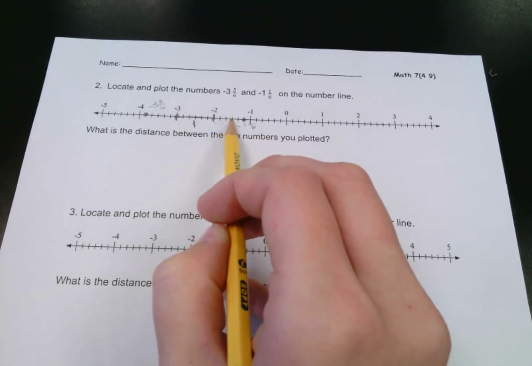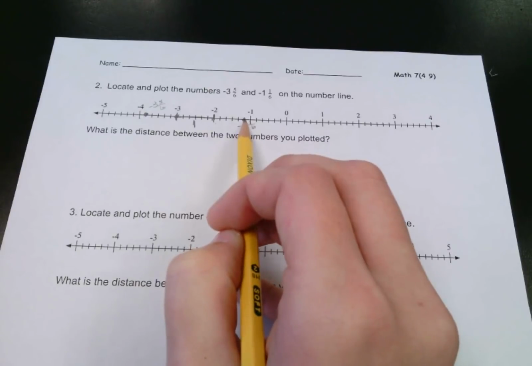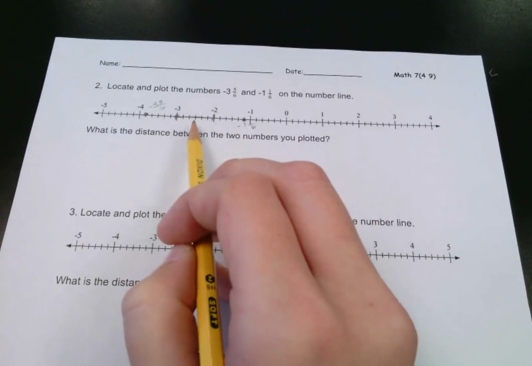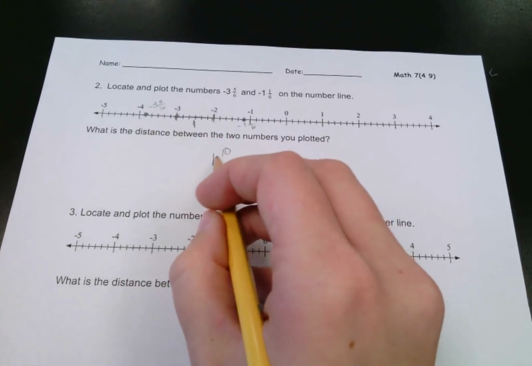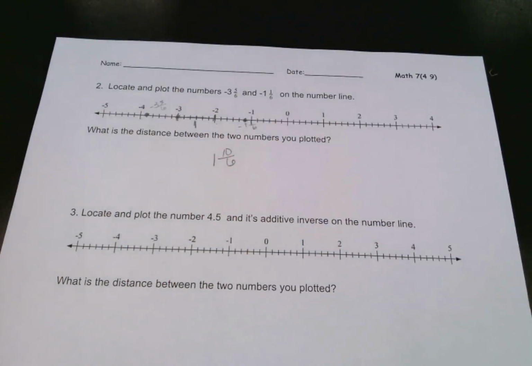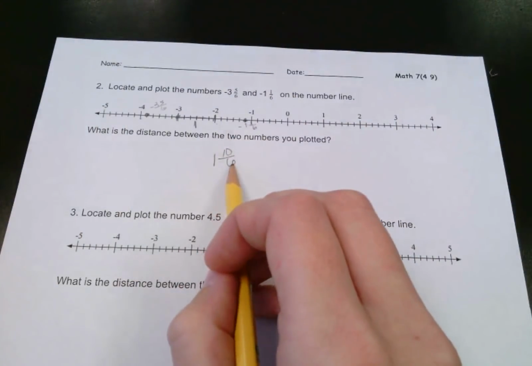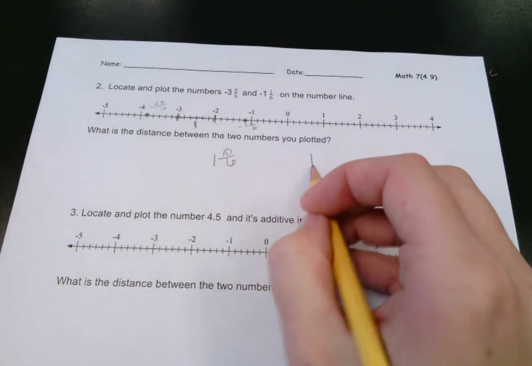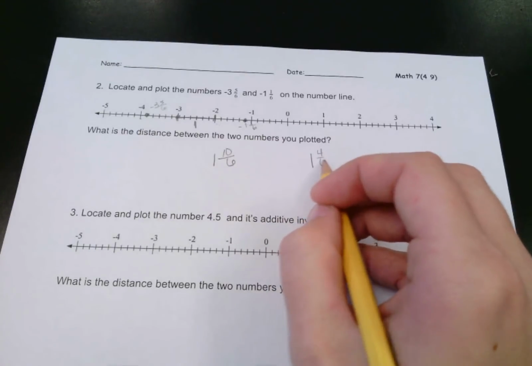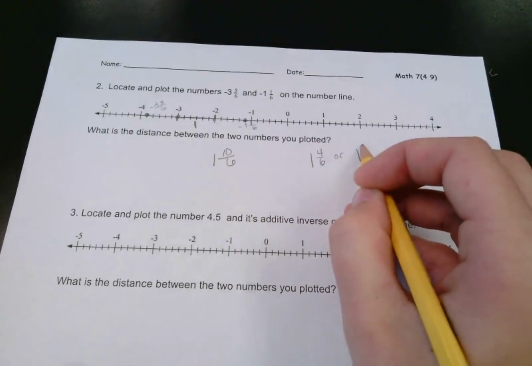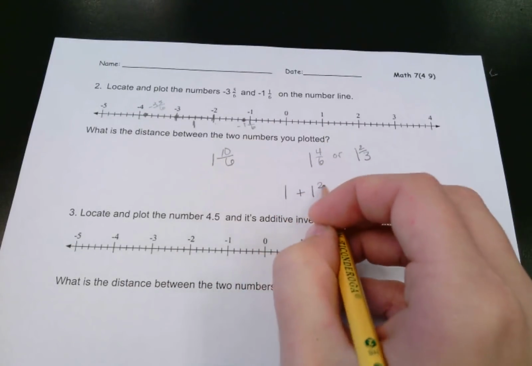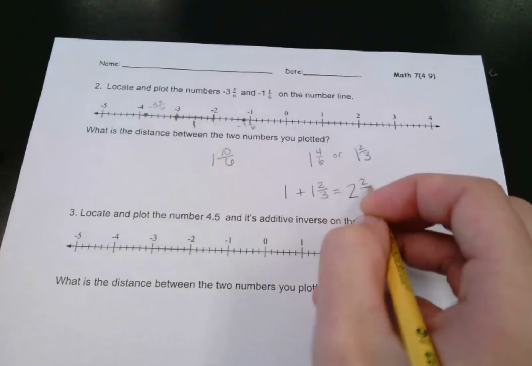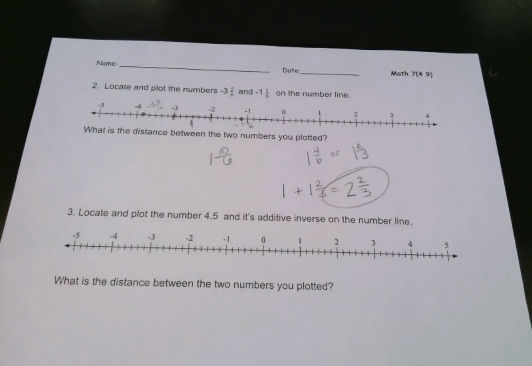6, 7, 8, 9, 10. So I have 1 and 10 sixths. Well, Mrs. Wall, that's kind of weird, isn't it? It is weird because 10 sixths is really 1 and 4 sixths, or really 1 and 2/3 when you reduce it. So I need to add those. 1 plus 1 and 2/3 is 2 and 2/3. So they're 2 and 2/3 apart from each other, okay?